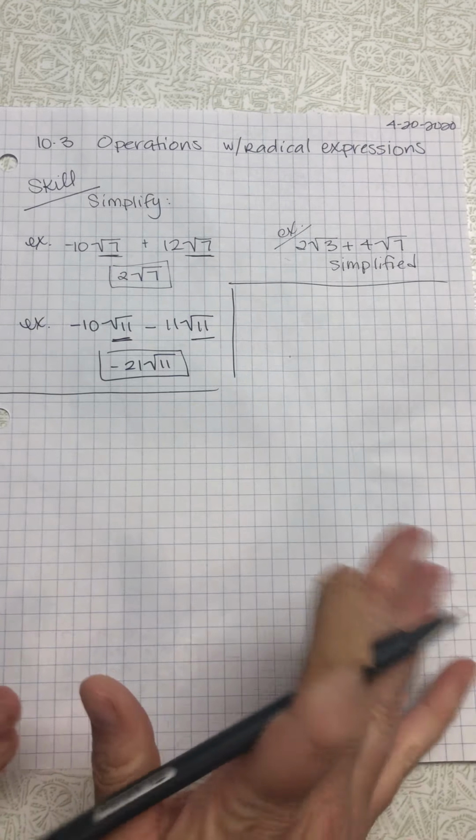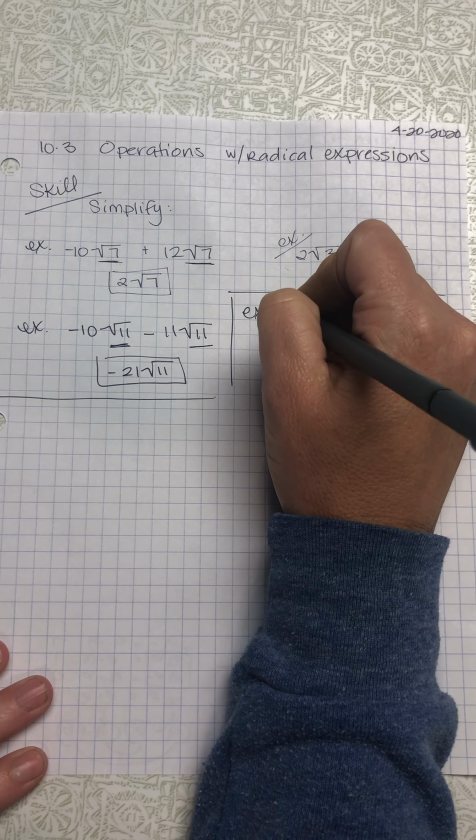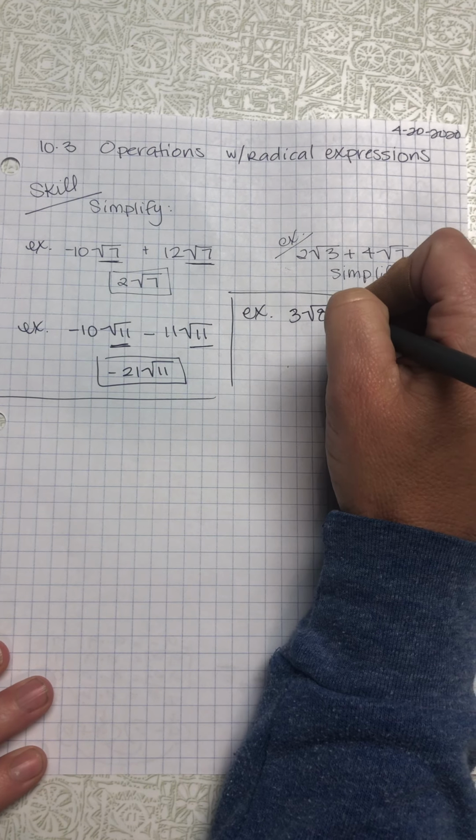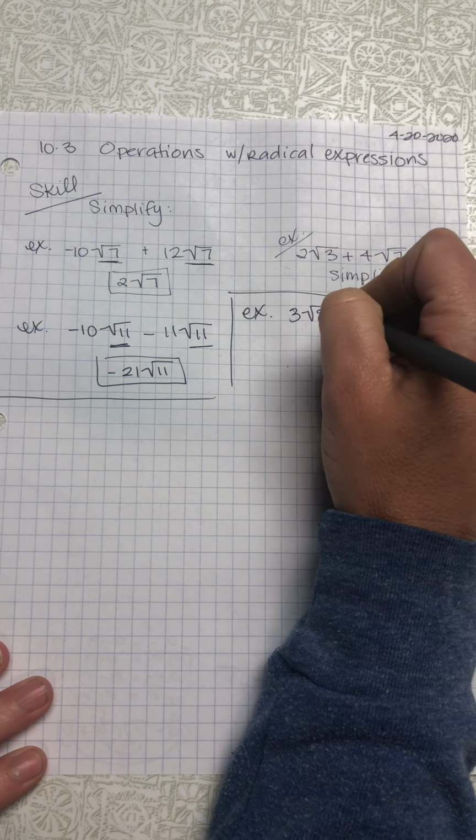Of course, we're not going to stop there. We're going to build on it a little bit. Sometimes the roots aren't going to be the same initially, but they're still combinable. And here's what I mean. Let's say we have 3 square root of 8 plus 3 square root of 2.